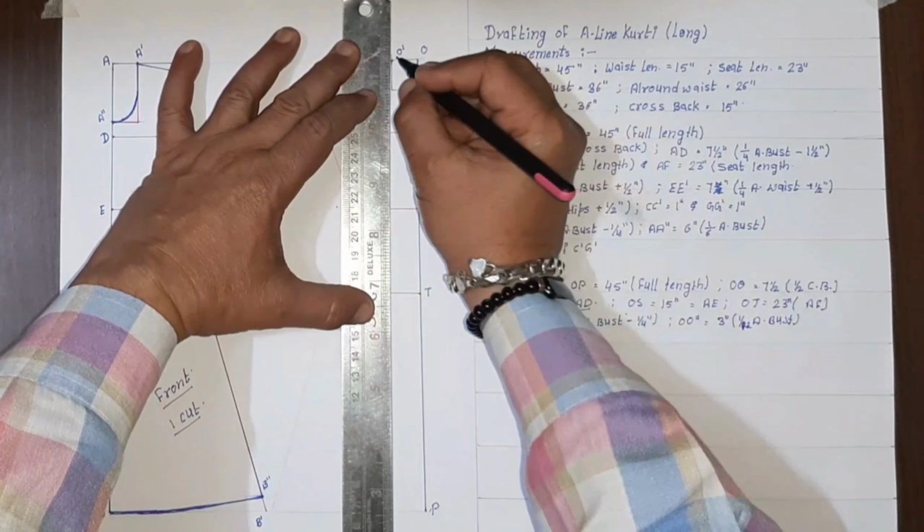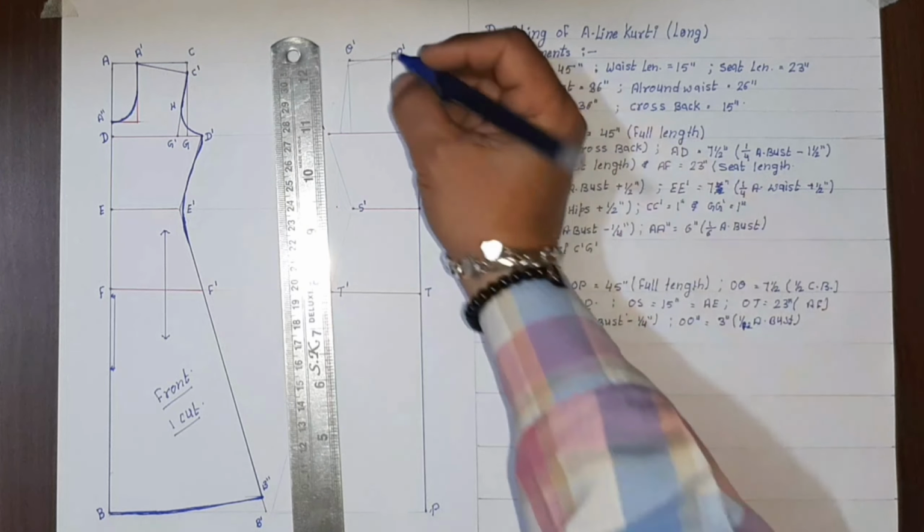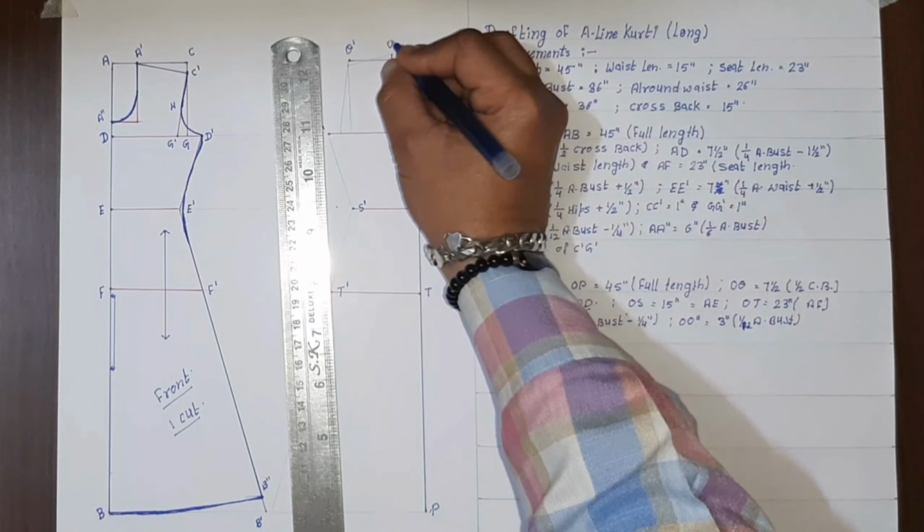Now we'll square out for the neckline. We'll extend the point O dash little bit upward, half inches, to make O triple dash. O dash to O triple dash is equal to half inch. We have extended it little bit, and we'll mark a point Q dash, as QQ dash is equal to again half inch upward, half inch downward to give the shoulder slope. So this we can give the shoulder slope of 1 inch, right? Half inch upward and half inch downward.